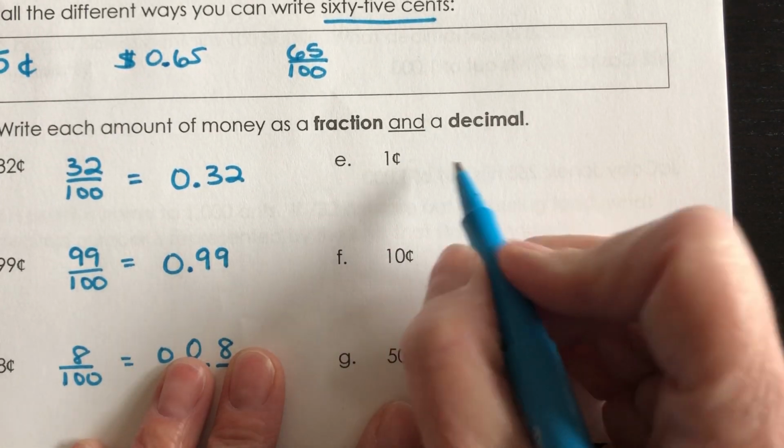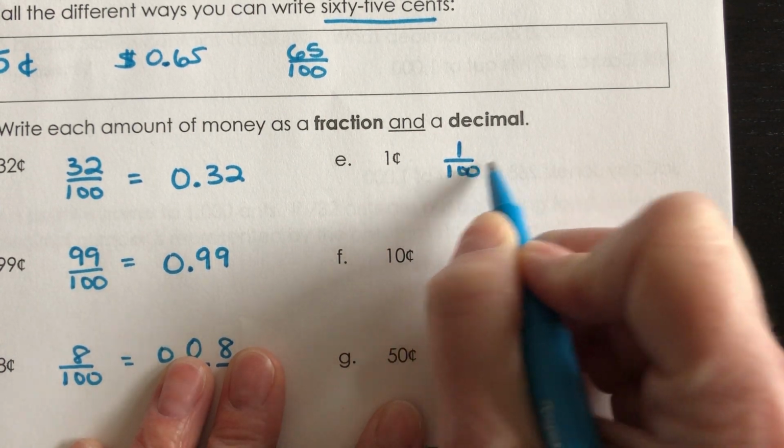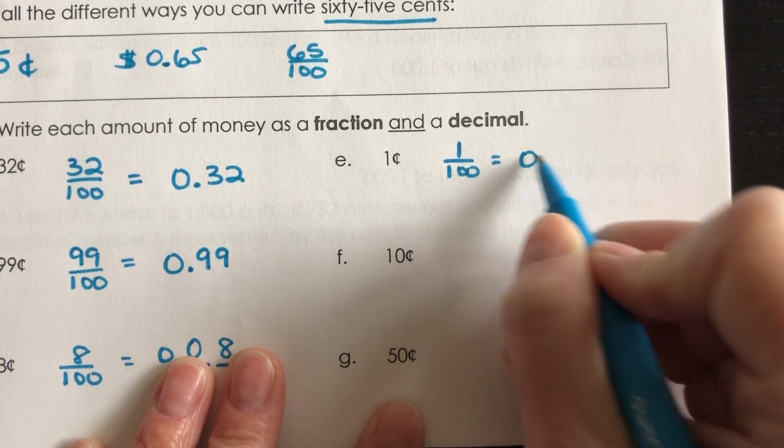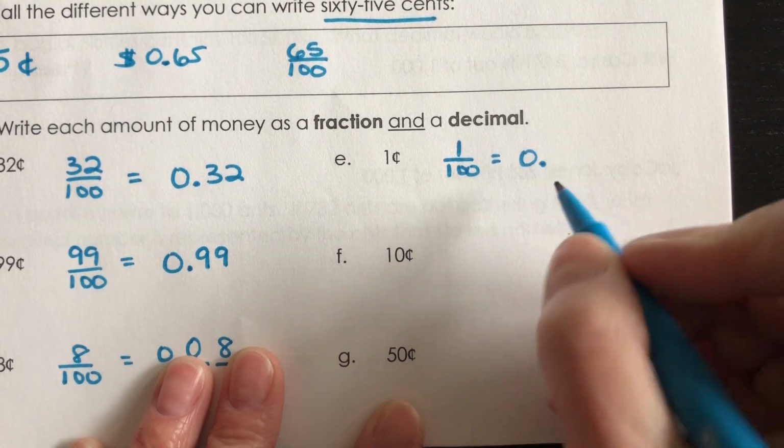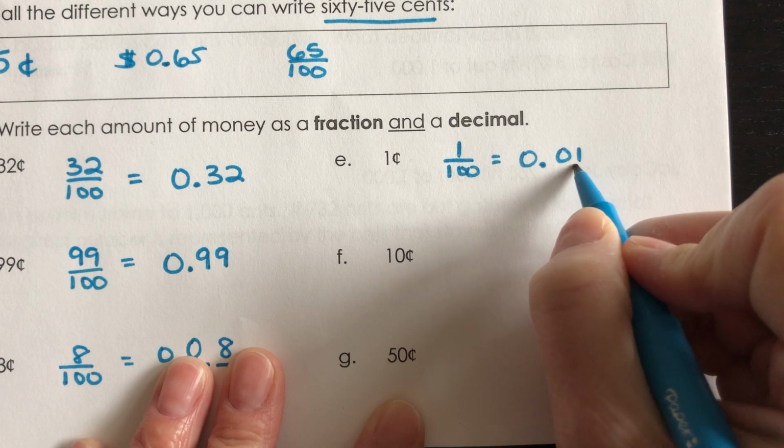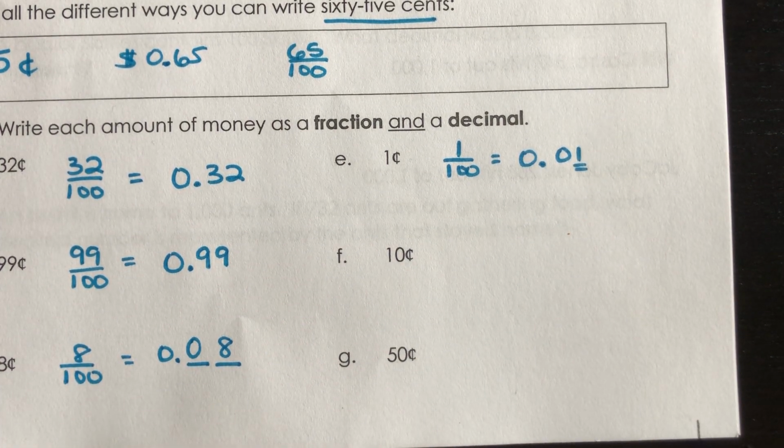All right, here I have 1 cent. That means I have 1 out of 100. And the same thing here. I can put my 0 in the ones place. If I have 1/100th, I need to put my 1 in the hundredths place.